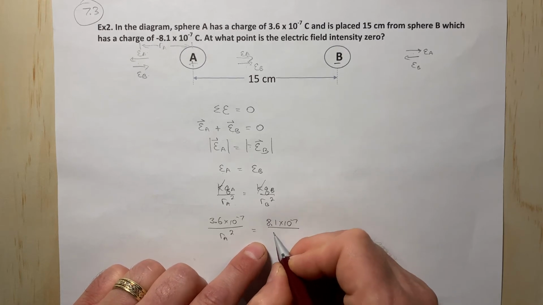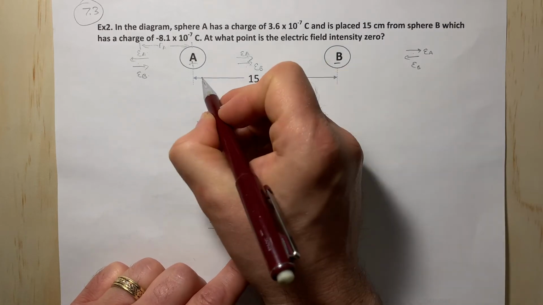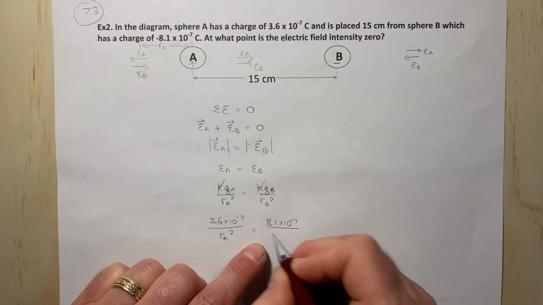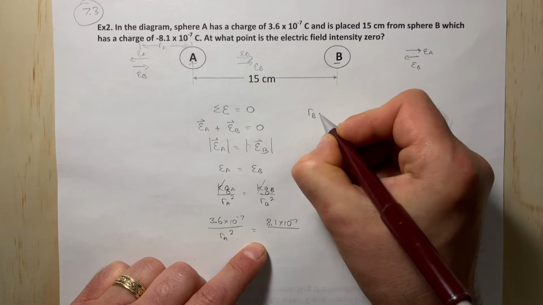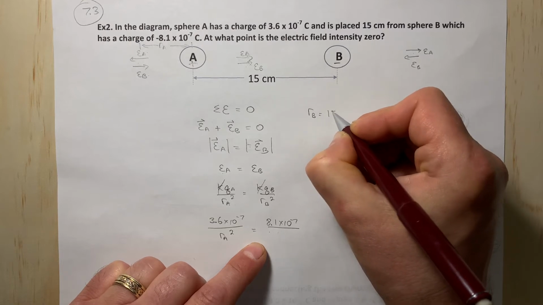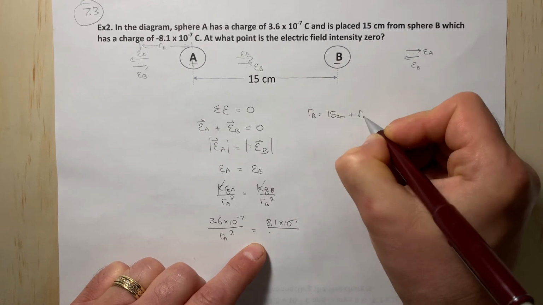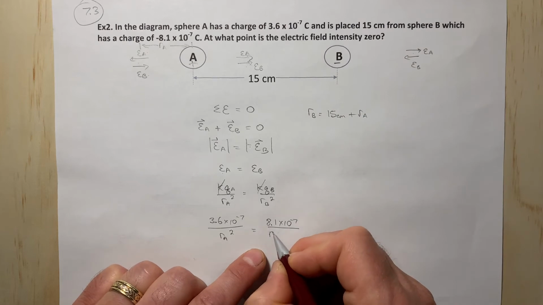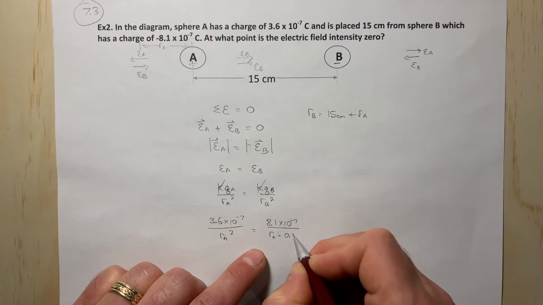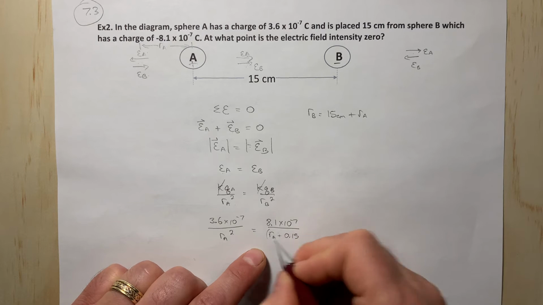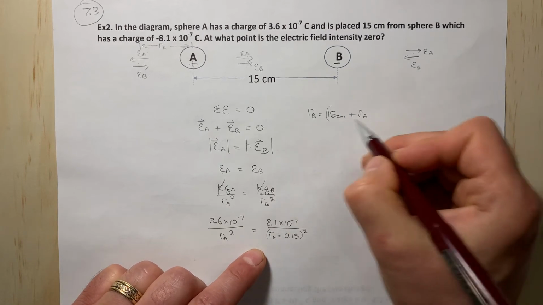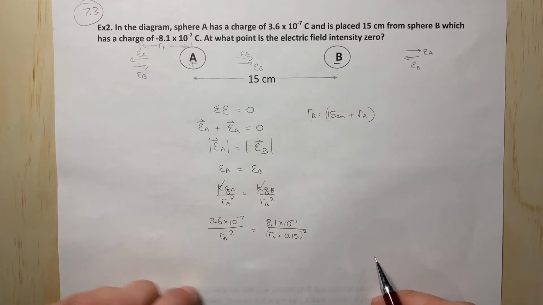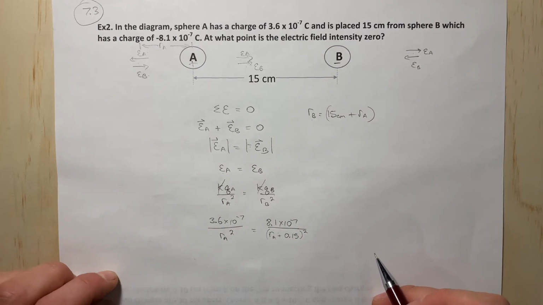What that means then, RB is actually 15 centimeters plus RA. So we could write this as RB. Maybe I'll write it up here. RB, just note, is 15 centimeters plus RA. So I'm going to write it like this: RA plus 0.15 meters. That whole thing, remember, the whole RB is squared. So if I sub that in for RB, I still need to square that entire thing.